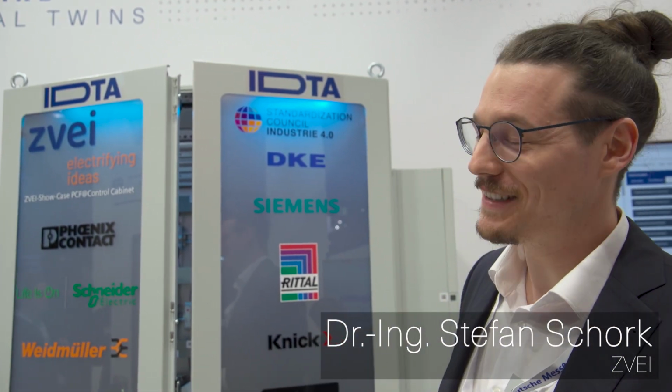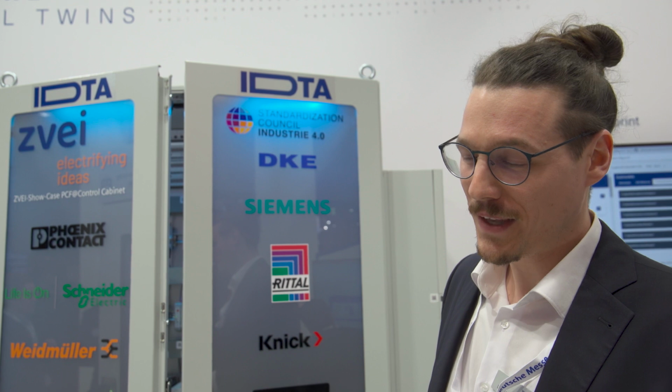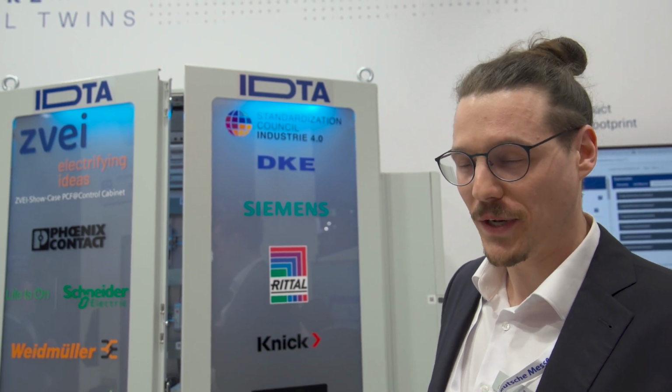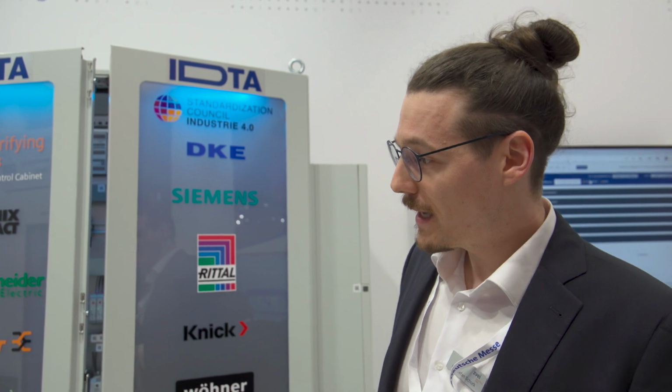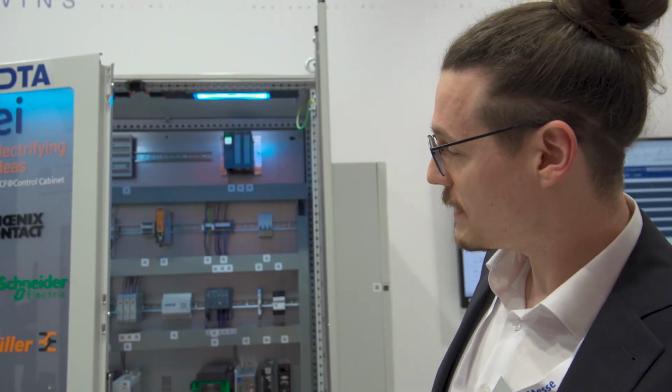What we are showing here is our demonstrator for the Digital Product Passport 4.0. It's our concept to fulfill requirements for a digital product passport, which may be mandatory on a regulatory side. And let's take a look inside of this control cabinet.